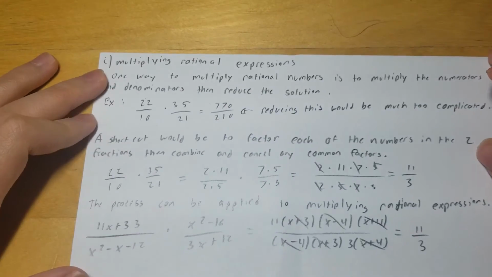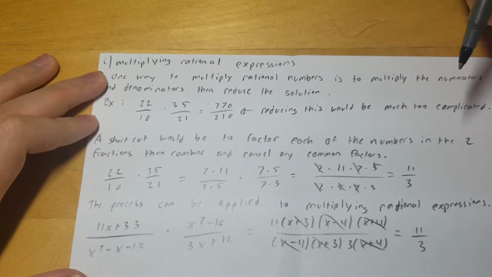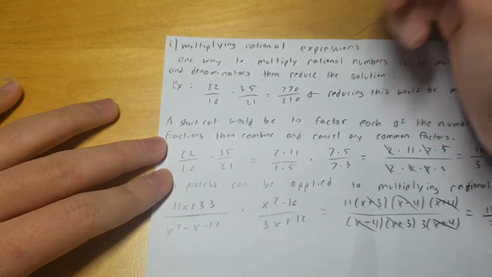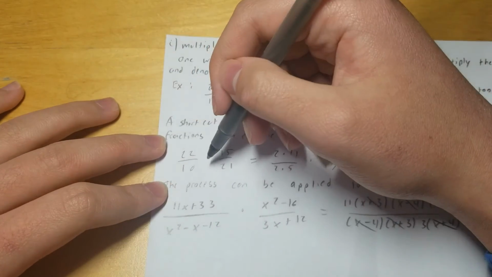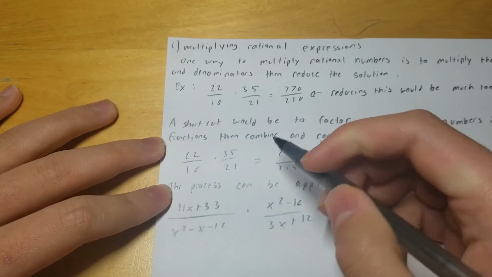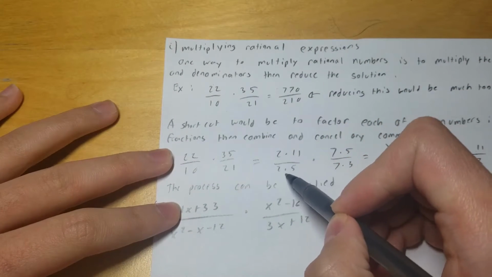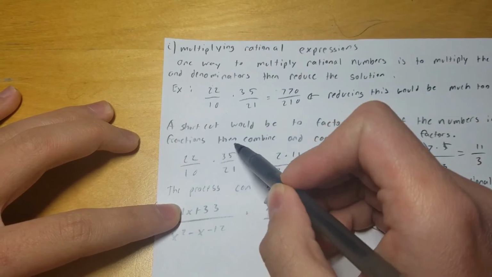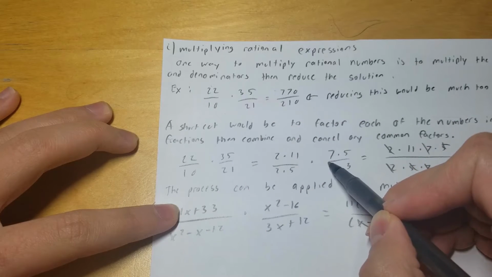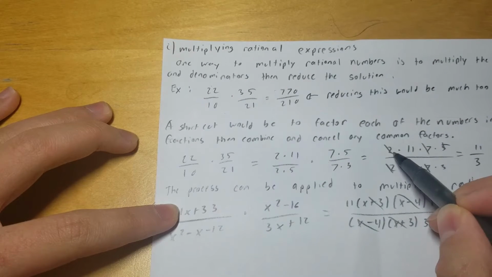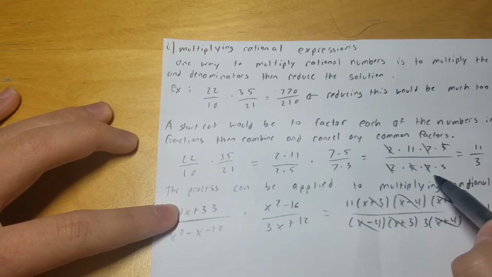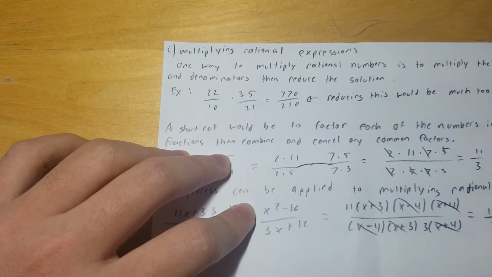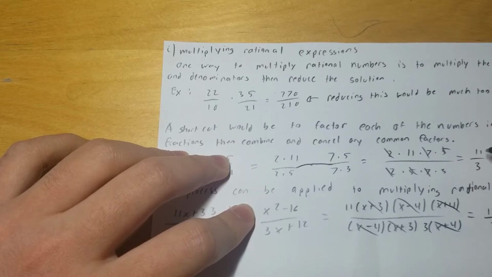So a shortcut is to factor each of the numbers in the 2 fractions, then combine and cancel any common factors. Let's see an example. It's the same problem, 22 over 10 times 35 over 21. That equals 2 times 11 over 2 times 5, and 7 times 5 over 7 times 3. Since you're multiplying them together, you can treat them as the same fraction, so put all the numerators above each other and all the denominators below each other, extending the line a little bit. Then you cancel out the common factors, and you'll be left with 11 over 3.